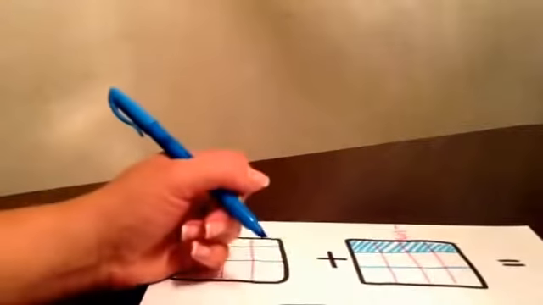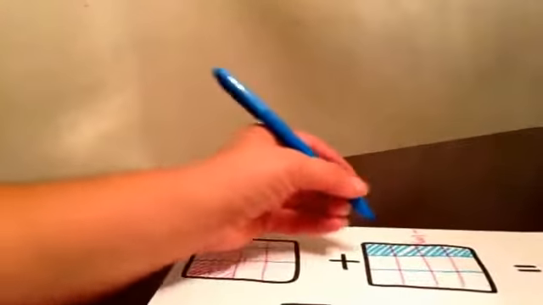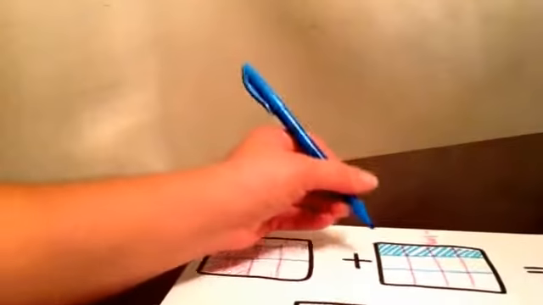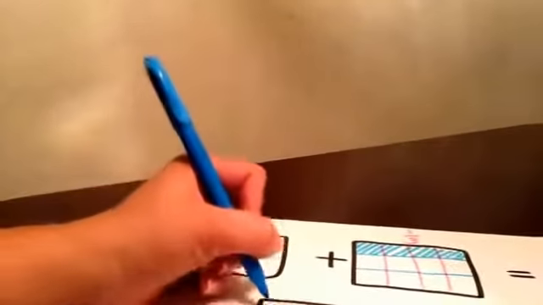And so we're going to shade, and then we're going to combine the 4 at the top. So 1, 2, 3, 4. So now I'm going to count how many I shaded in total. 1, 2, 3, 4, 5, 6, 7, 8, 9, 10.